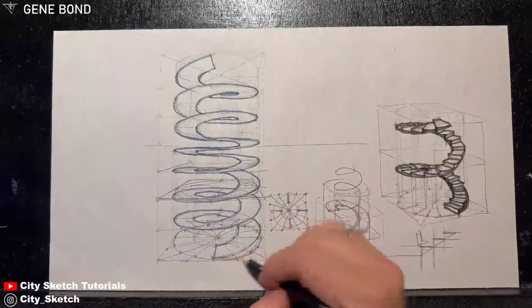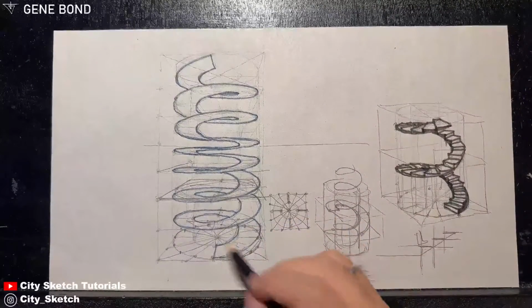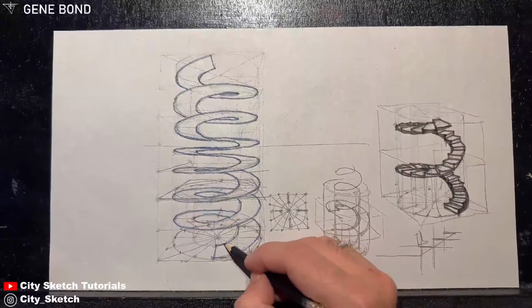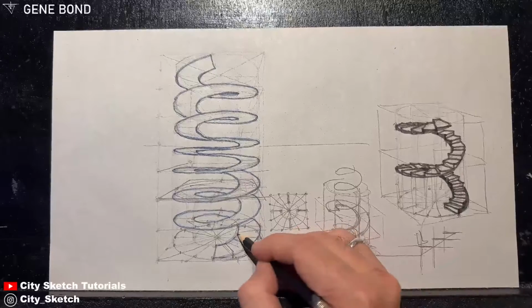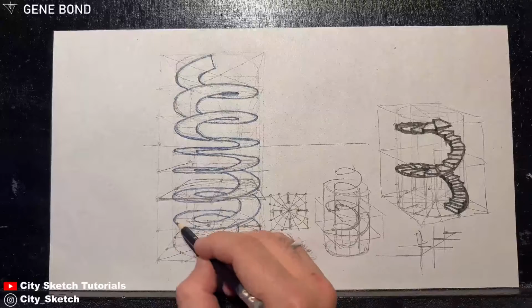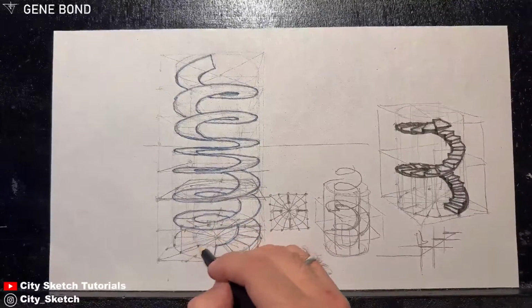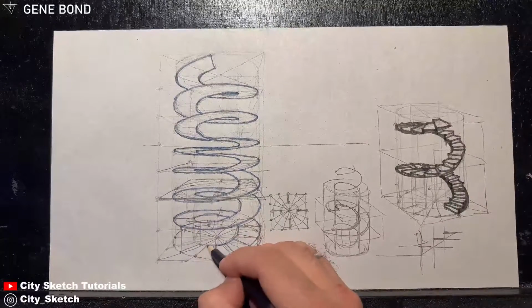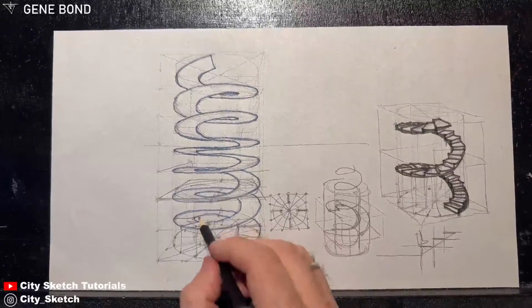Okay, so now let's do it here. Projecting points, but also this aligned direction. Point, point. So it has this direction here.